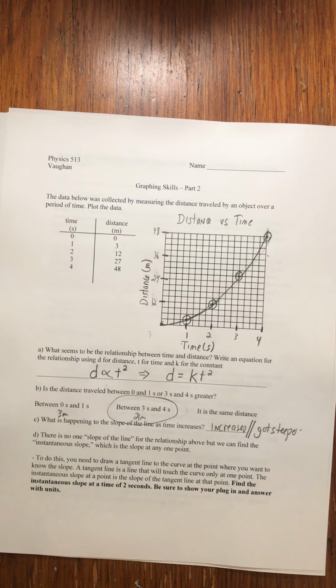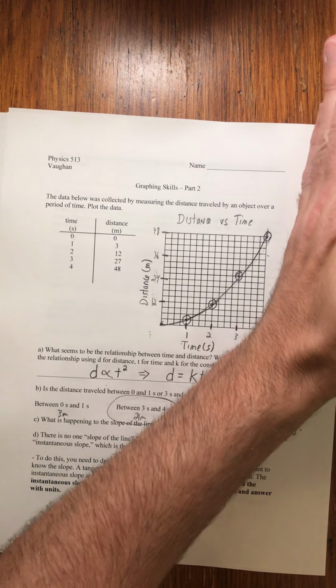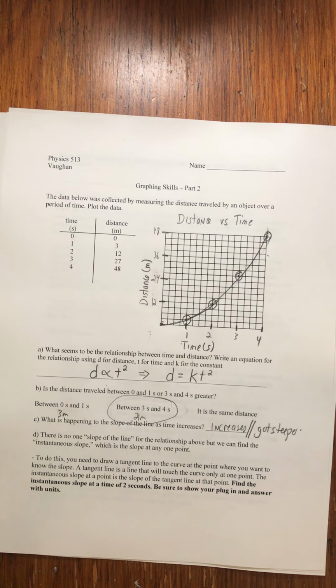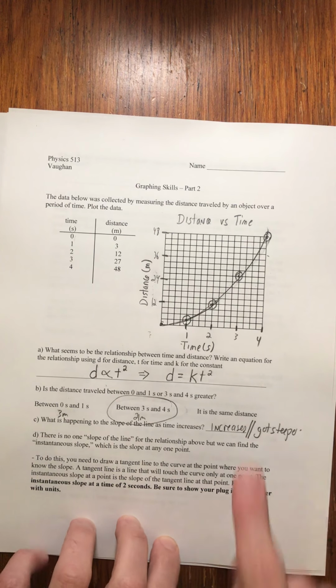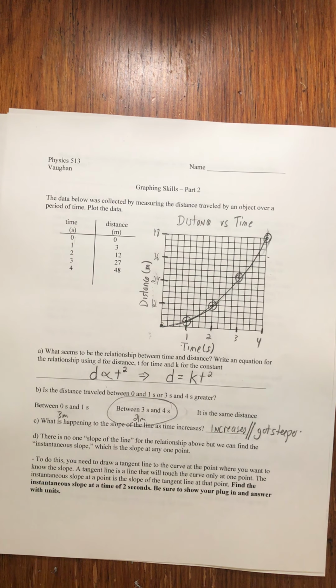It increases because the value of the slope is going from 0 towards a large positive number. Remember, increases doesn't mean to get bigger. Increases means to go towards positive infinity. We got to be careful with our language on that. So I would prefer when describing slope, you say gets steeper, gets flatter.